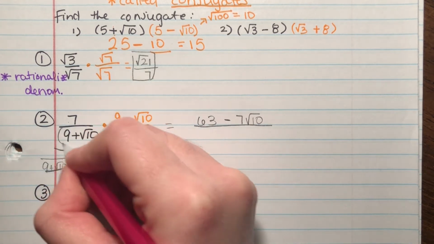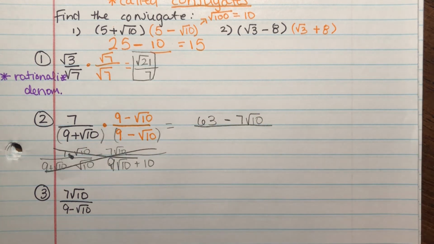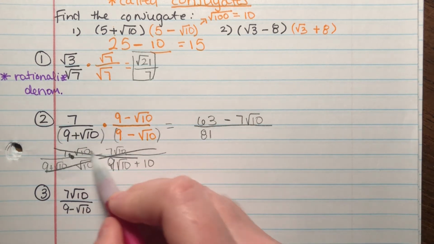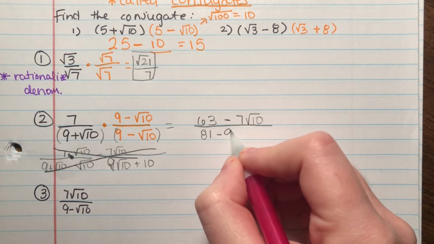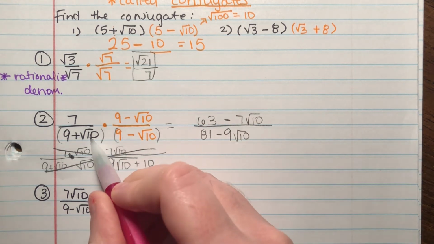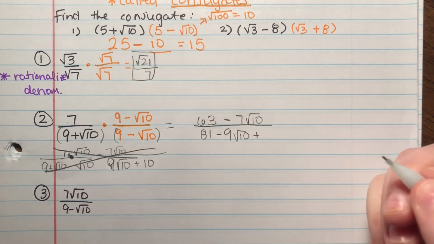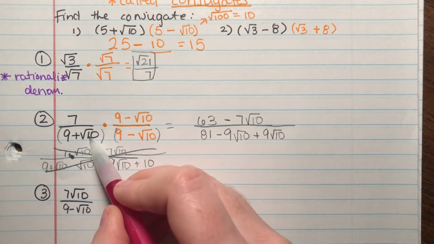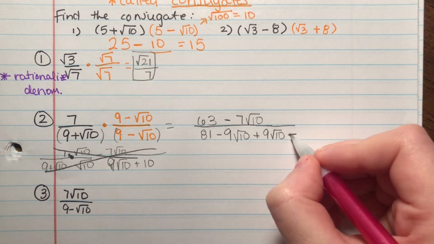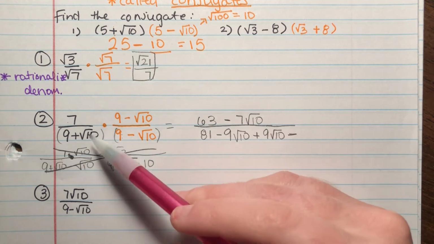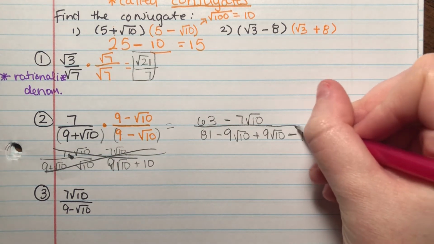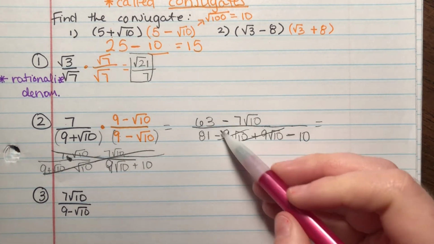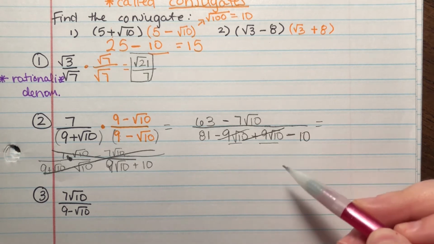So 9 times 9, remember I'm just foiling here because I have two binomials. So 9 times 9 gives me 81. I have 9 times negative square root of 10, so minus 9 square root of 10. Then I have square root of 10 times positive 9, so that's going to be plus 9 square root of 10. And then positive square root of 10 times negative square root of 10. So positive times negative gives me negative, and square root of 10 times square root of 10 is just going to give me 10. All right, now remember what I said about those middle terms. They just cancel out, right? Because plus this term minus this term gives me 0.